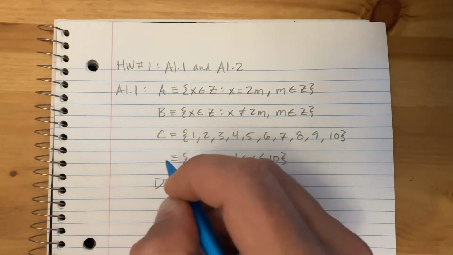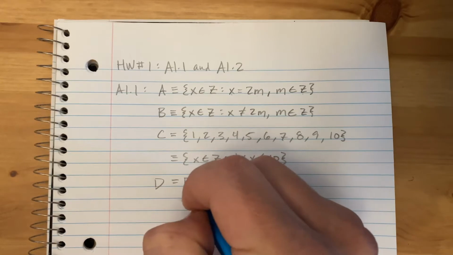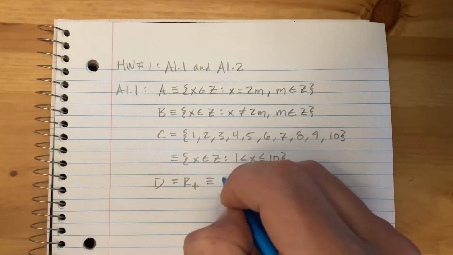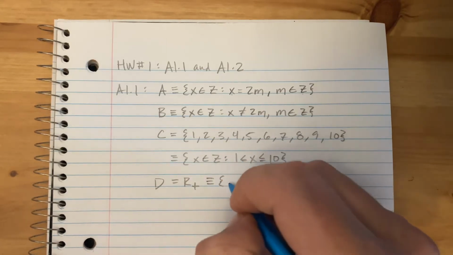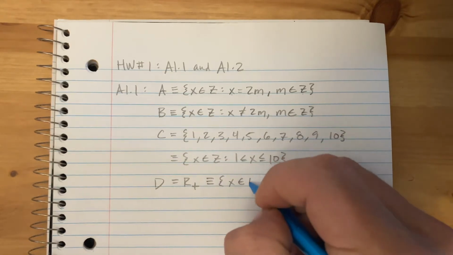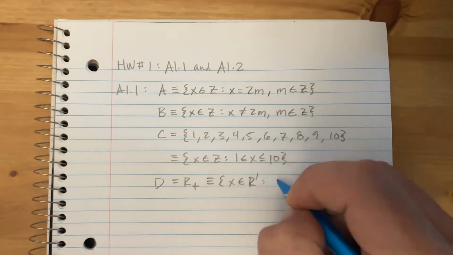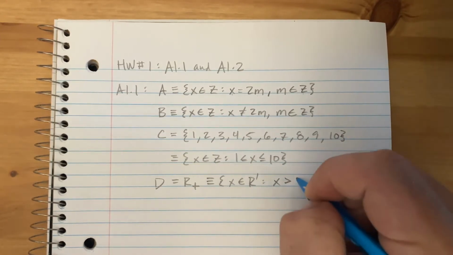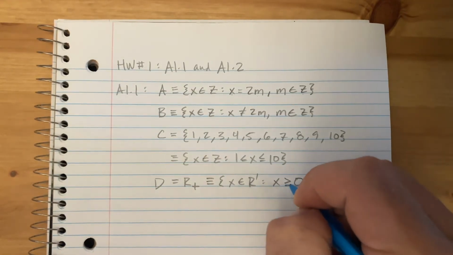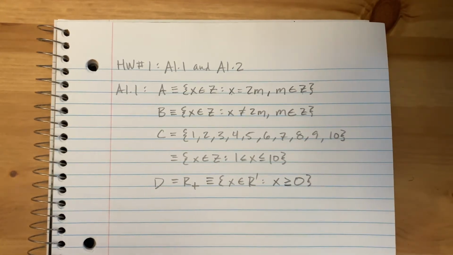And then the last set is D, which is simply the set of non-negative real numbers. So you could simply describe it like that. Or if we want to be a little bit more clear, we could say that x is an element of the set of real numbers, either R or R1, doesn't really matter which one, such that x is greater than or equal to 0, right?